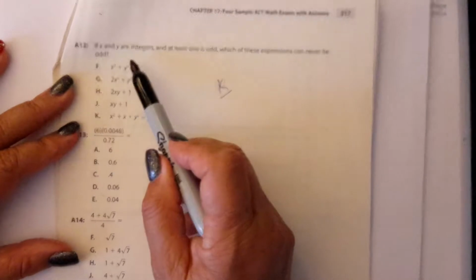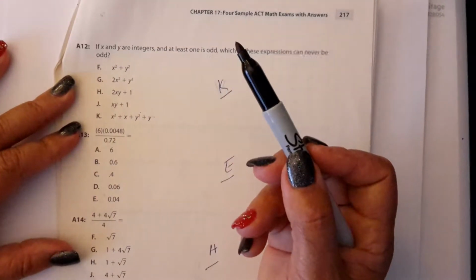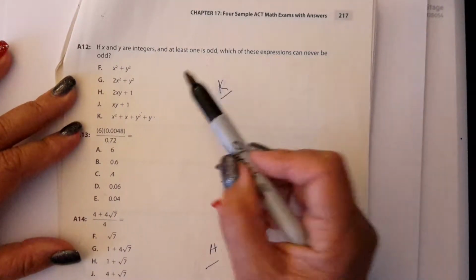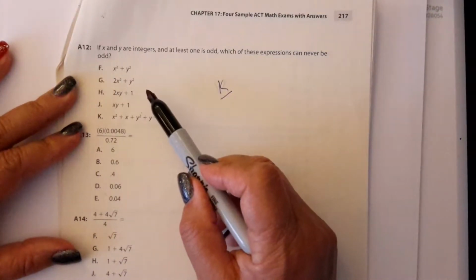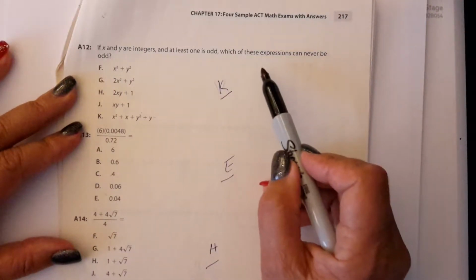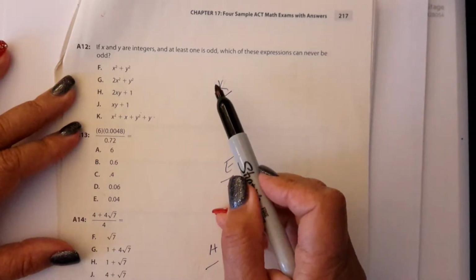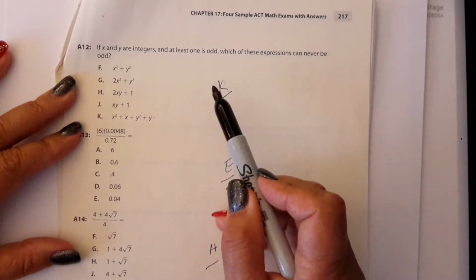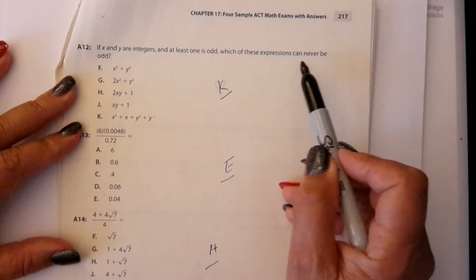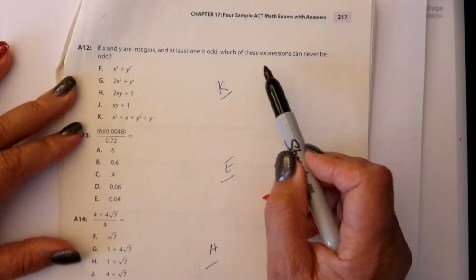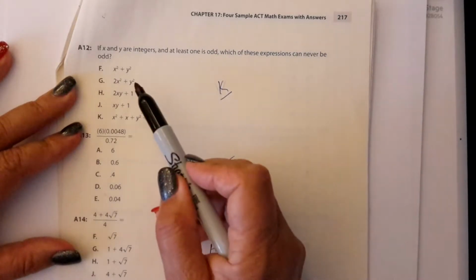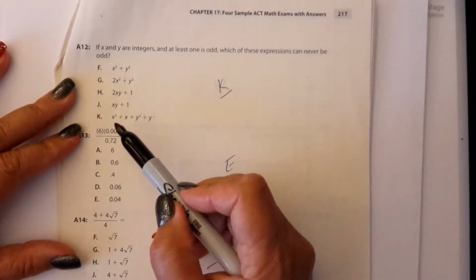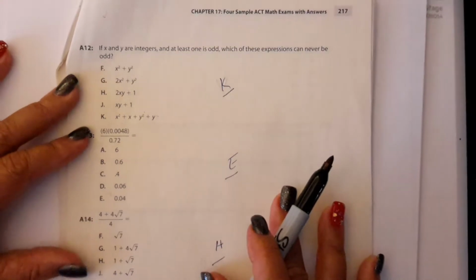It is saying that X and Y are integers. I mean, they are not fractions, they're integers. And at least one of them is odd. So that means that either X is odd or Y is odd. And they are saying which of the expressions here can never be odd. Can never be odd, that means that it has to be even. I don't like the way that I put it too much, because if they're saying which one can never be odd, it would be the same thing as saying which one always has to be even.